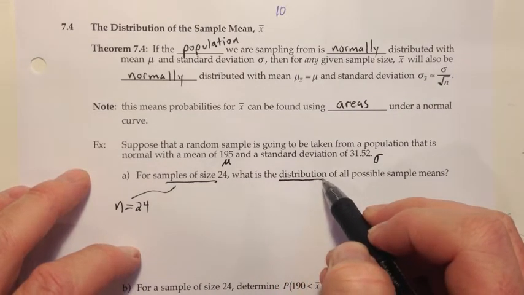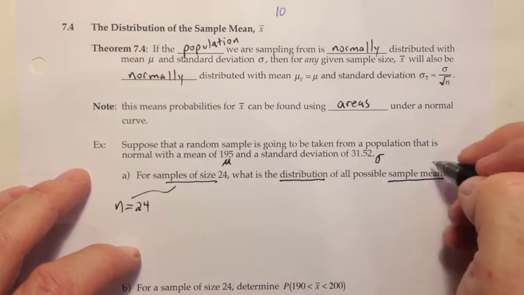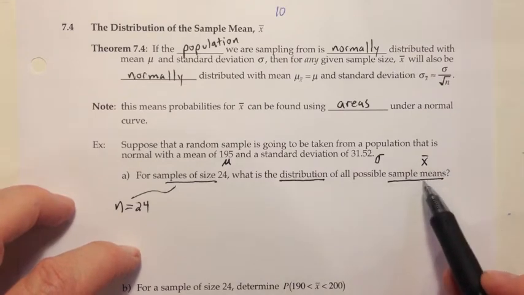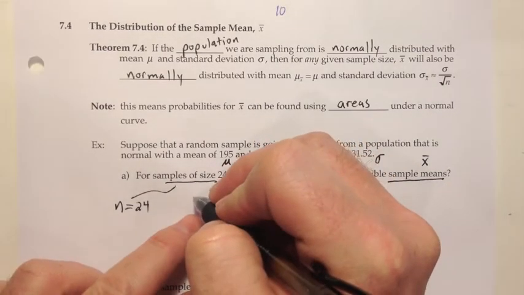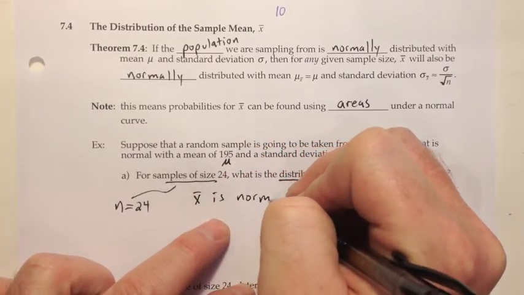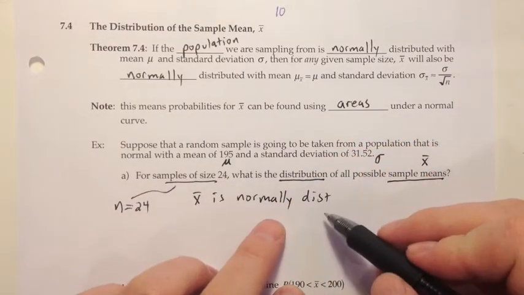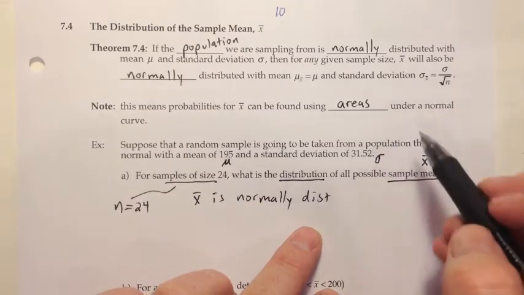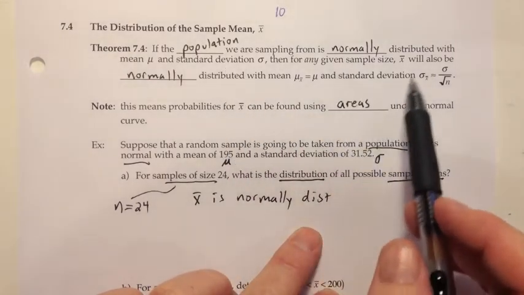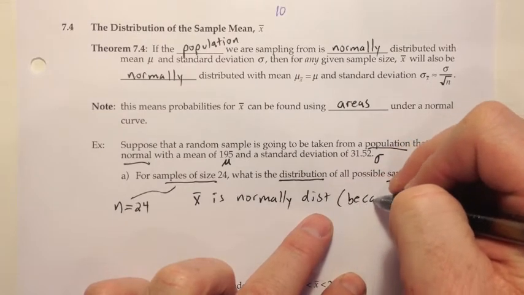They're asking us what is the distribution, which is a question about shape, and they're asking that about the sample means, and the symbol for a sample mean is x bar. So they're basically saying what shape are we going to get for x bar. And what I can say on this is that x bar is normally distributed, and that's the shape that I'm always hoping for my variables. And I can say that x bar is normally distributed because they say here that the population is normal, and that's where this theorem kicks in. If the population is normal, then x bar is also normal. So x bar is normally distributed because the population is normal.